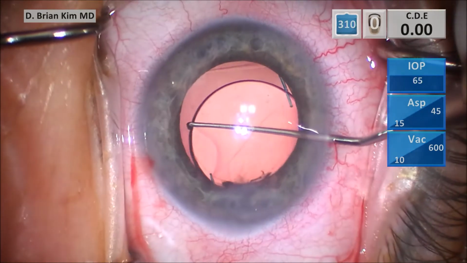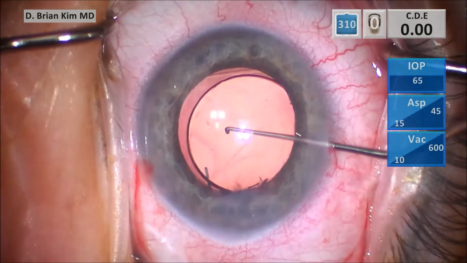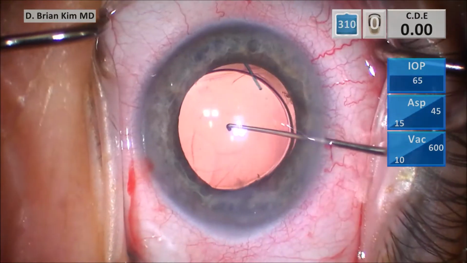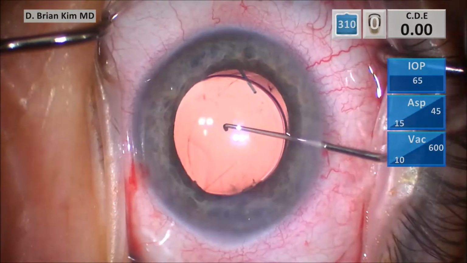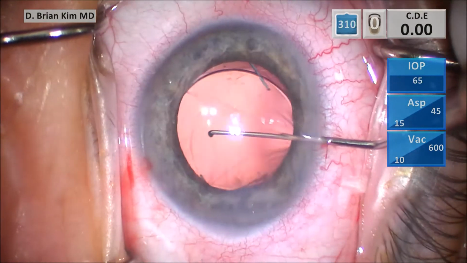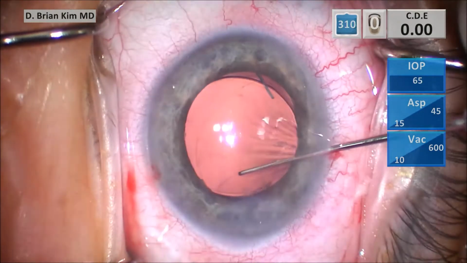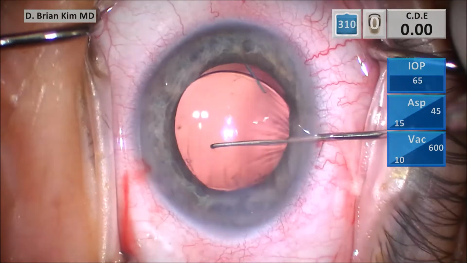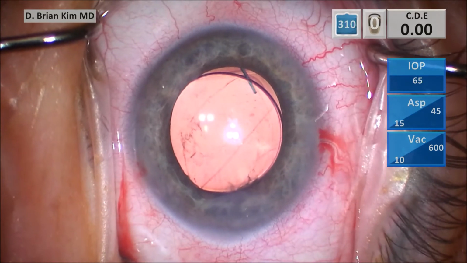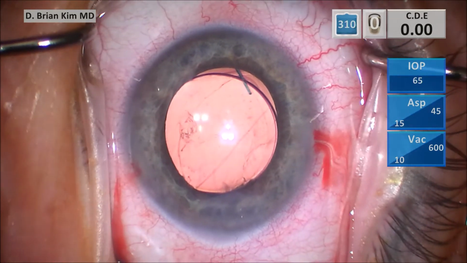So I'm using the Sinskey hook to grasp the optic on the other side, and I'm tucking the optic around the anterior capsule there on each side. And I'm essentially creating an optic capture configuration here. And you saw I did this essentially with no viscoelastic or anything.